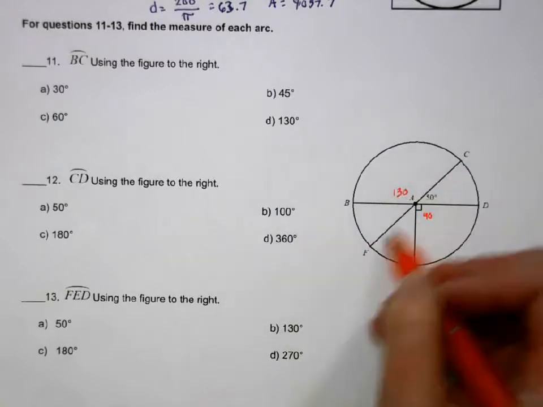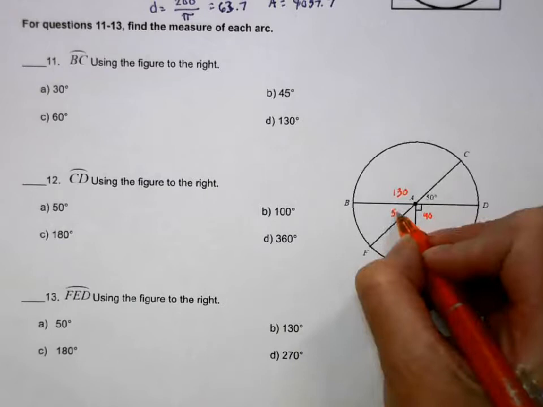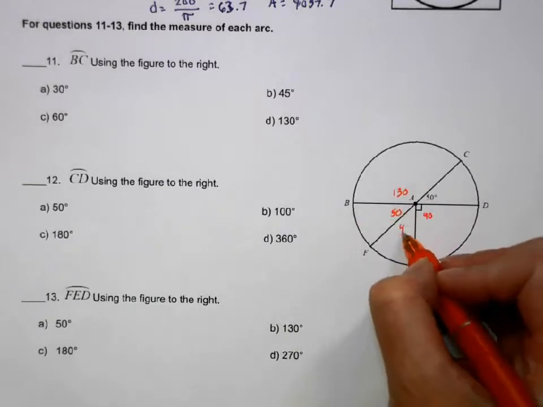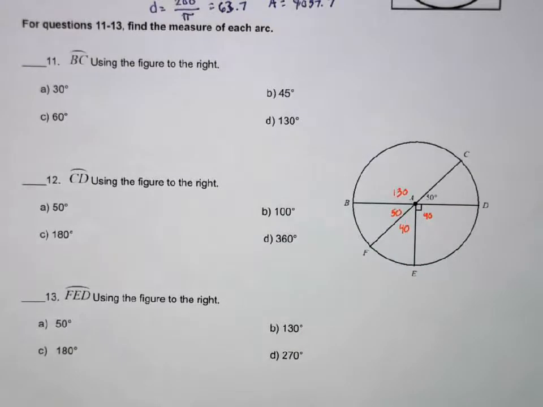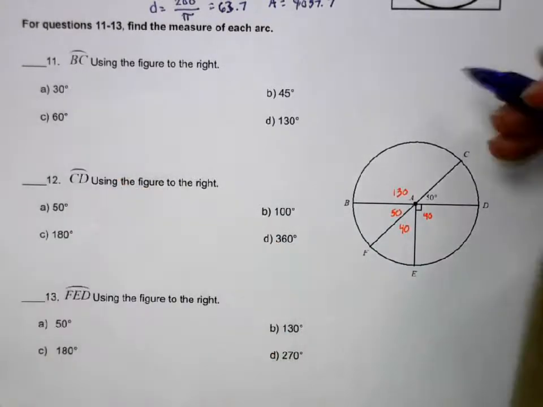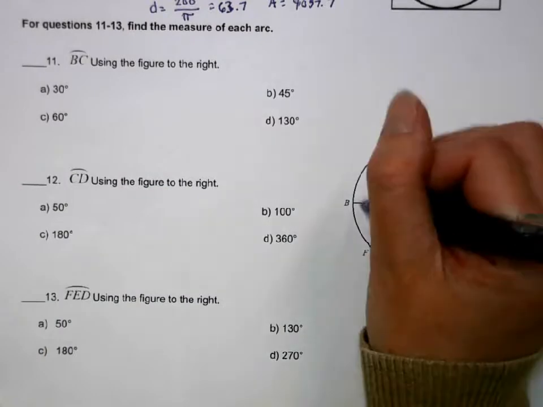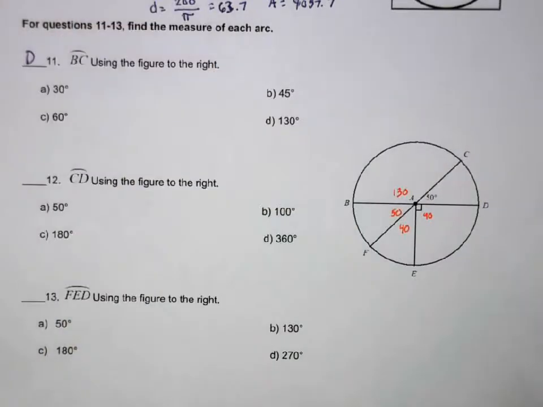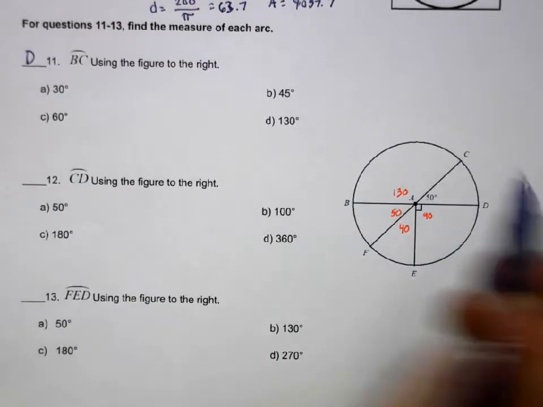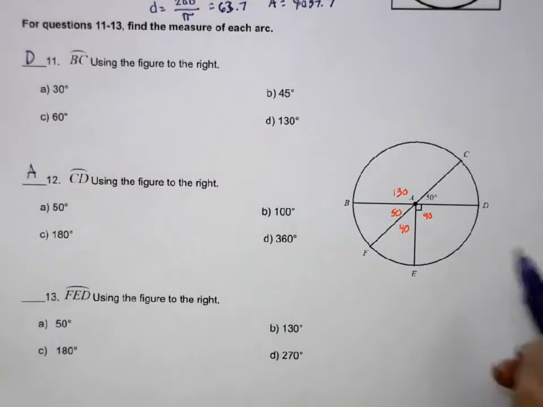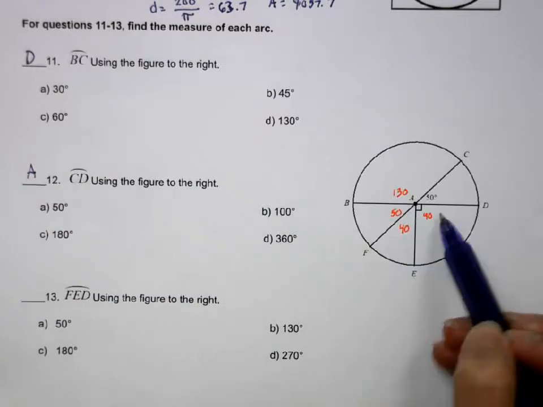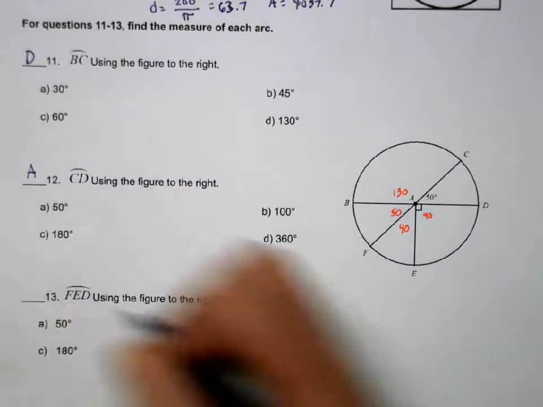These are vertical angles, so this is 50. And then if you either add all these up, or if we know this is 90, subtract 50 to get 40. Okay. So then we just have to find the central angle. BC, that arc there, is going to be D, 130. CD, clearly 50. And FED is going to be these two added together, which is 130.